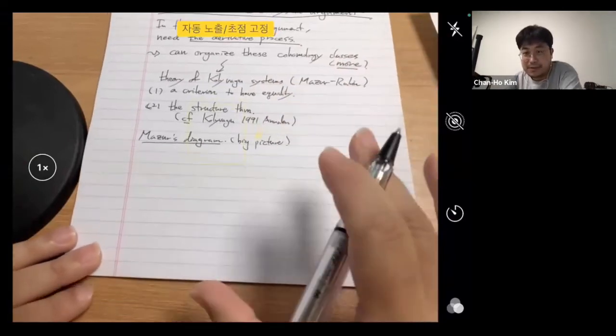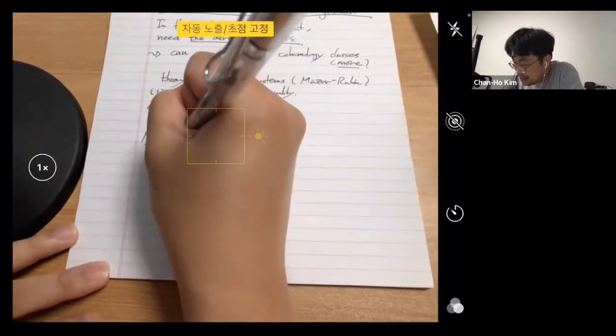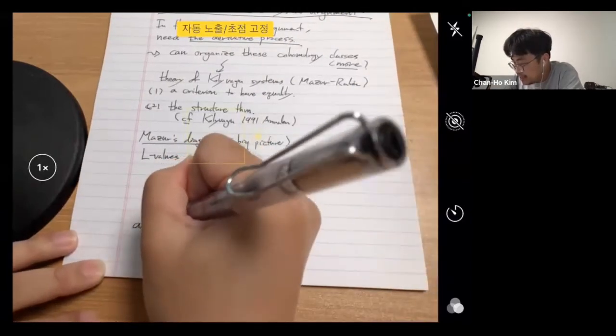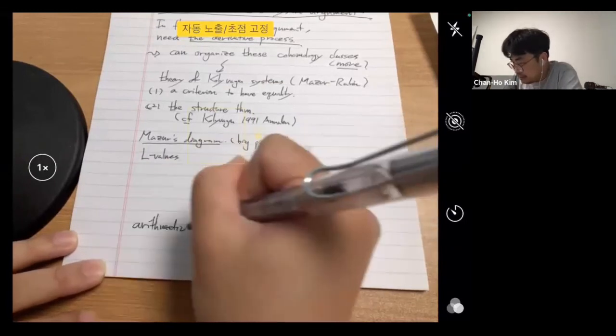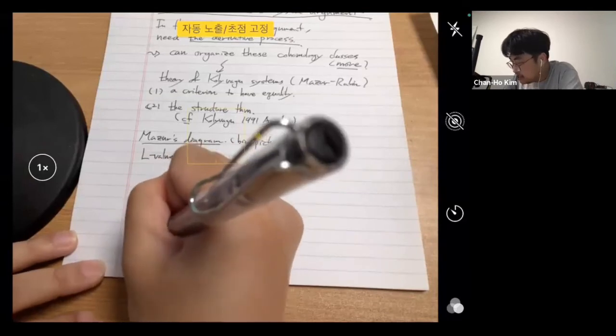So L-values, and here is the arithmetic, which means Selmer groups, class groups, all the important things.